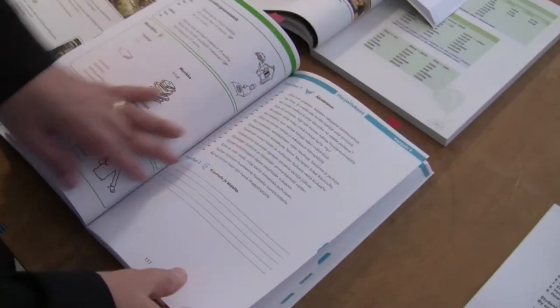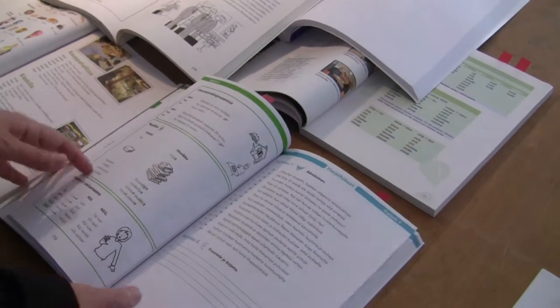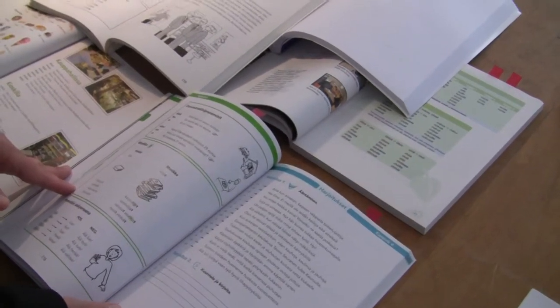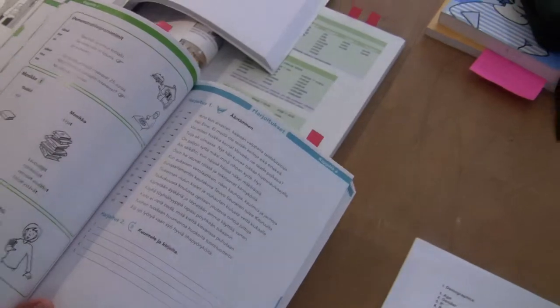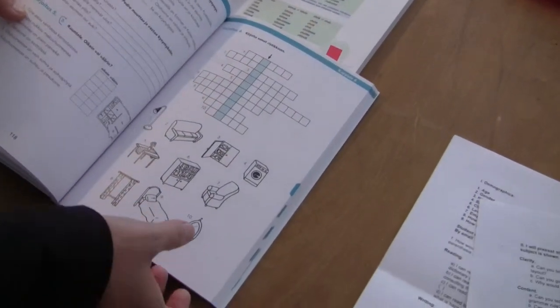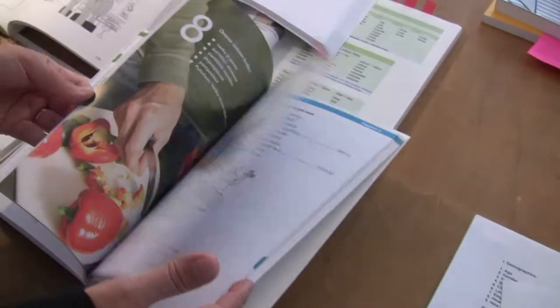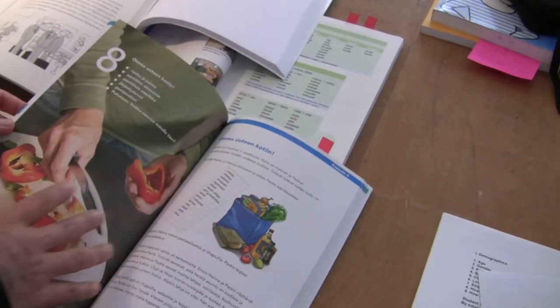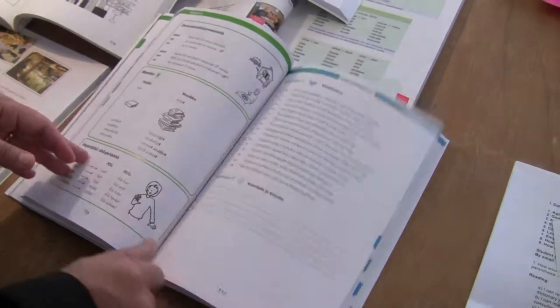So would you say that that's effective? Yeah, you need a lot of exercises. That's an effective way to learn. So these with exercises and adding these could be.